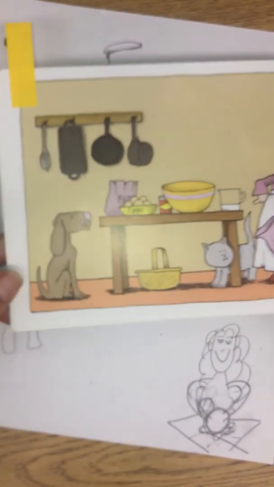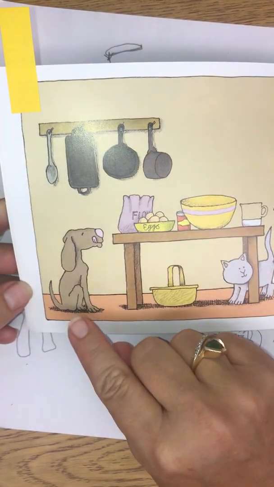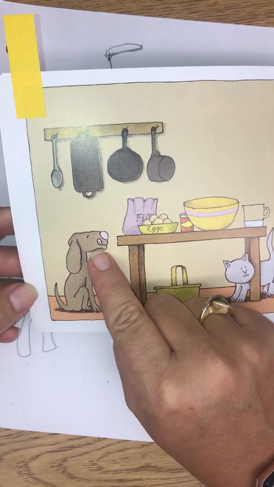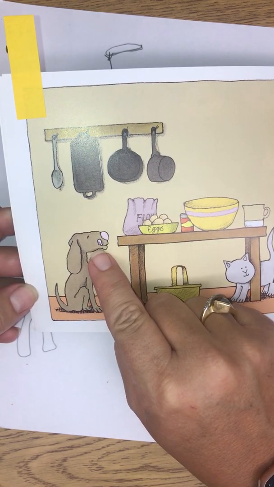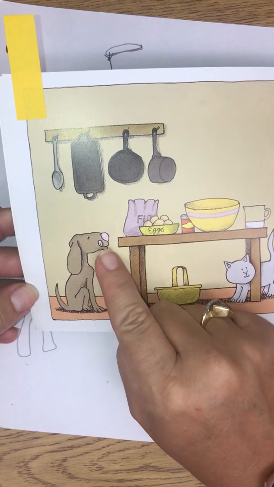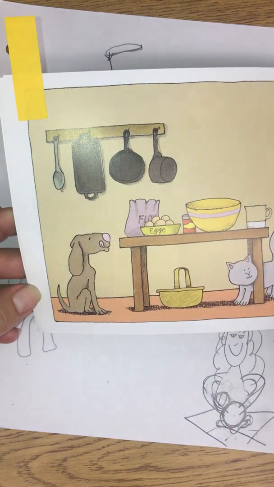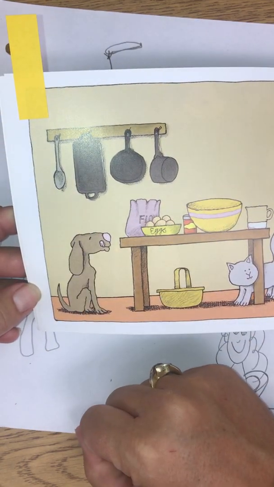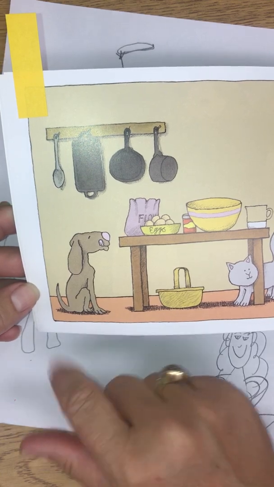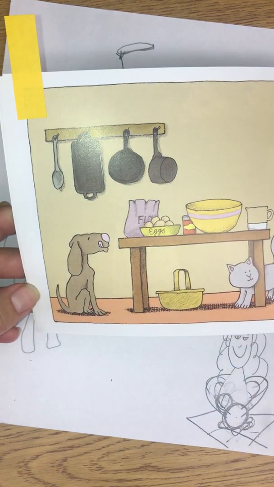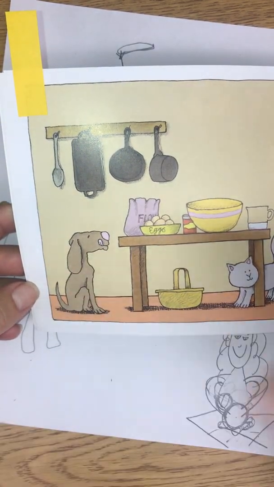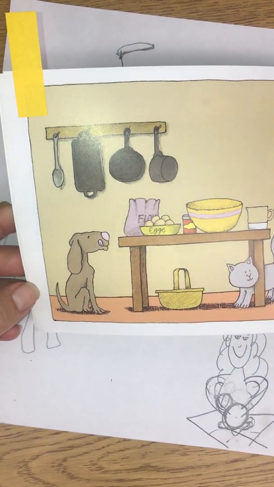right here. Do you see that the illustrator, and the author in this case, added one little detail to this puppy? Added a little tongue lick right there. That tells you something about how the dog is feeling. When the dog is licking his lips, he's thinking, I would like some of that stuff up there, huh? So that's just a tiny detail in the dog, but it tells us a lot about the story.